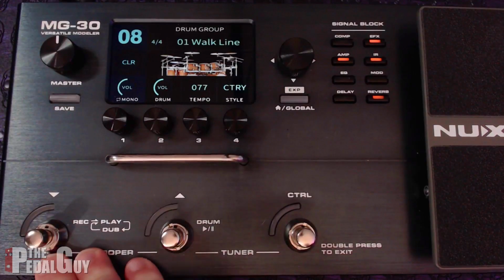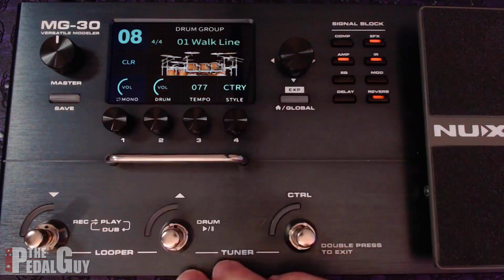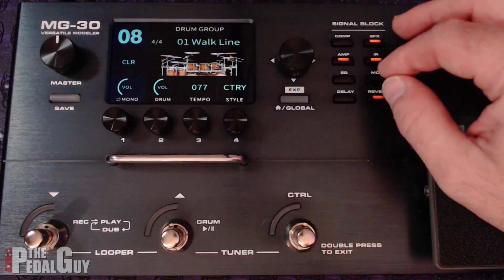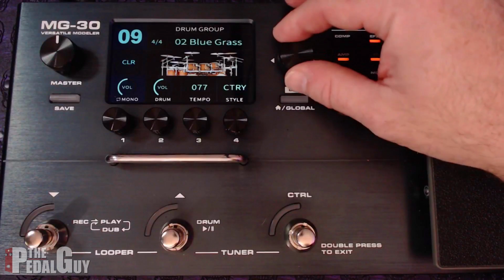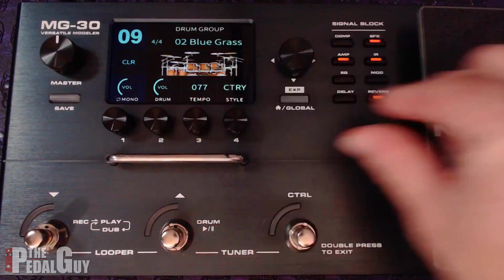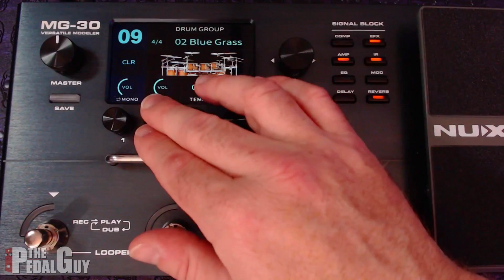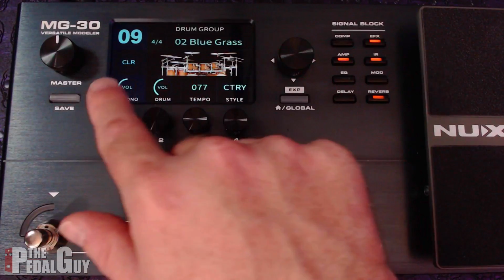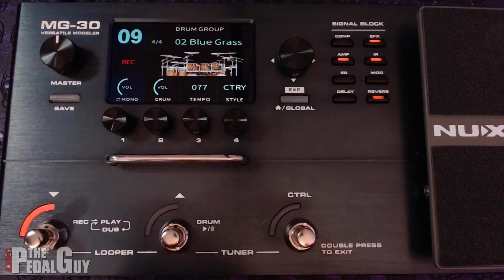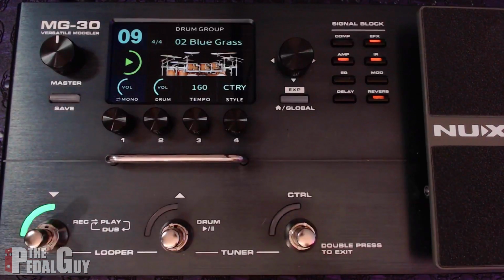This is based on the JTC, so you can play something into it and the MG30 will figure out whatever tempo you're at. But where it really stands out, of course, is that the fact that it's got drum loops built into it as well. So it's got different styles, it's got different time signatures. You can change the tempo, you can change the volume of the drum machine or the looper, and you can record, as far as the looper goes, you can record in either mono or stereo. It's pretty easy to do, and you get a nice graphic interface to go along with it.